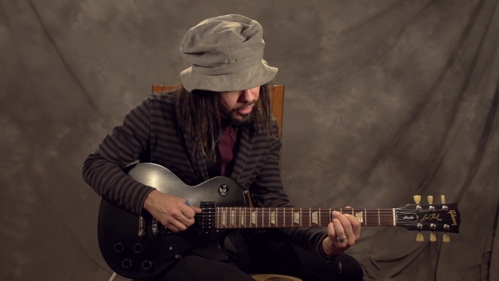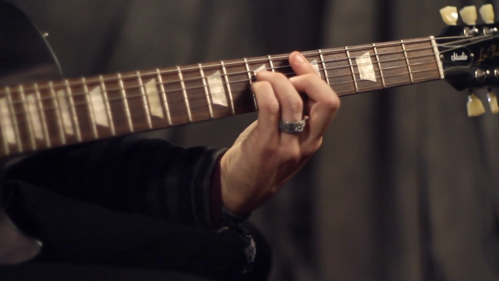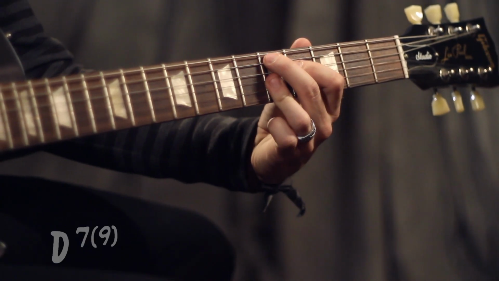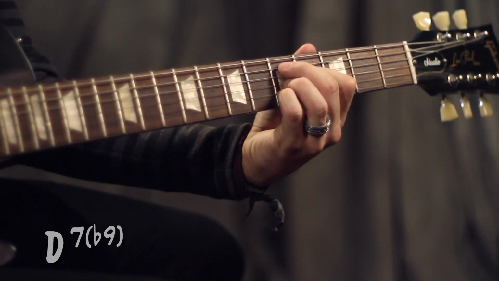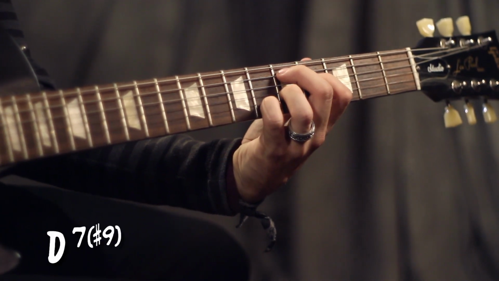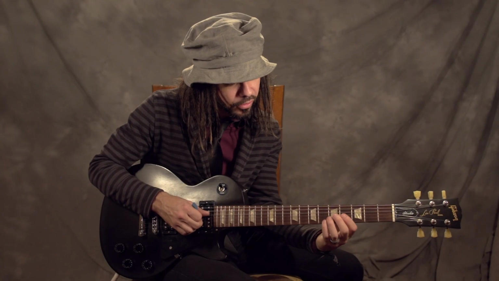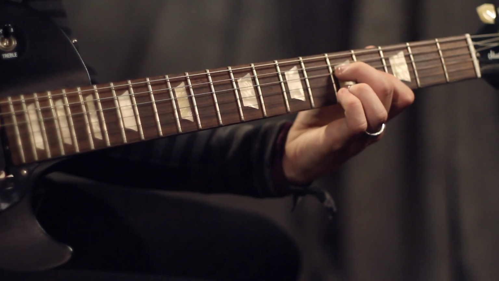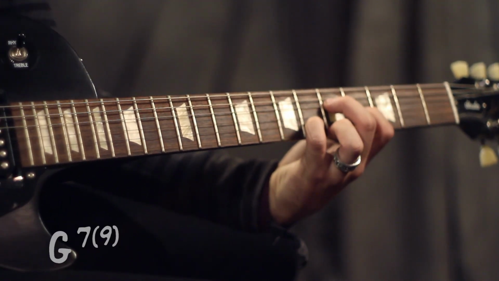The next section here, you got a 9 chord. Here's a dominant 9, flat 9, dominant 9 again, sharp 9. So this is dominant, sharp 9. Okay, on the next set of strings, you've got another dominant chord. Here's your dominant 9.